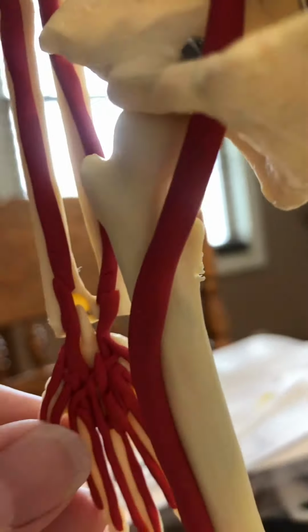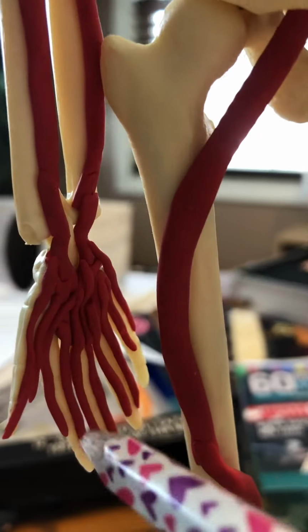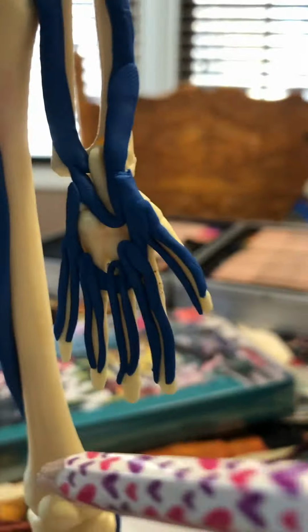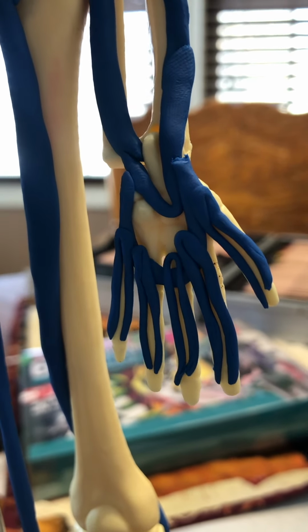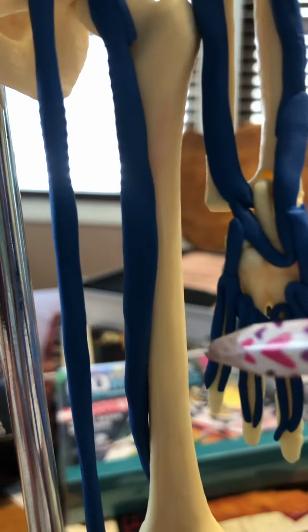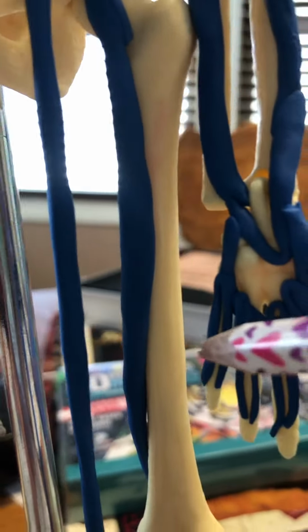And then from there, once blood gets down here, it then will go into the veins. So here, we have the digital veins. We have the dorsal venous arches here.